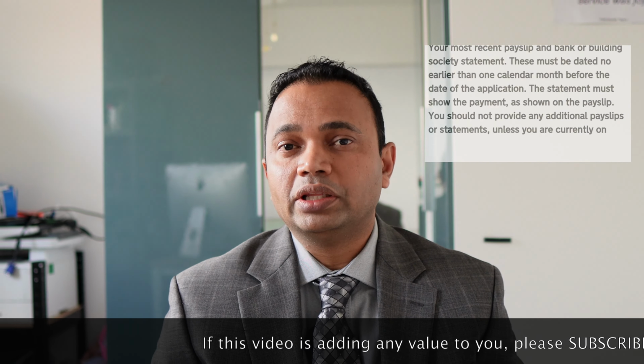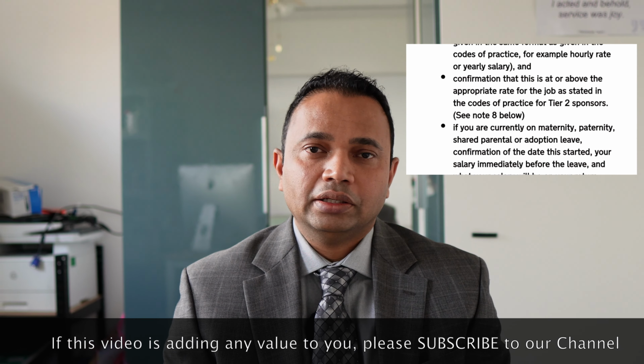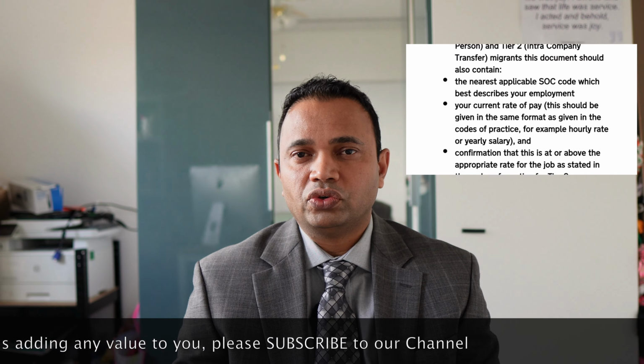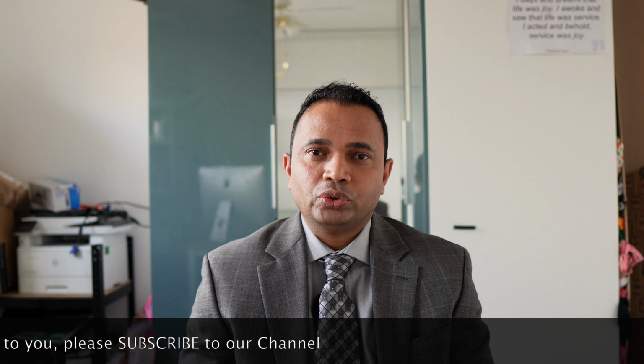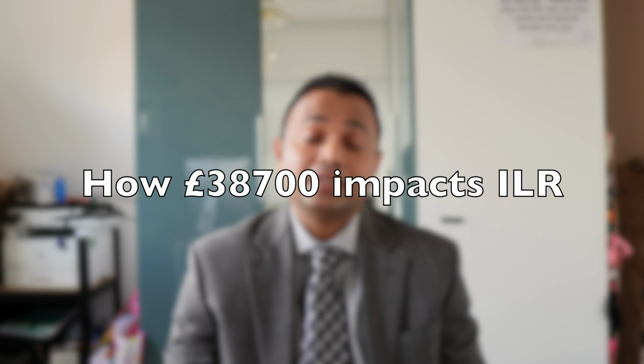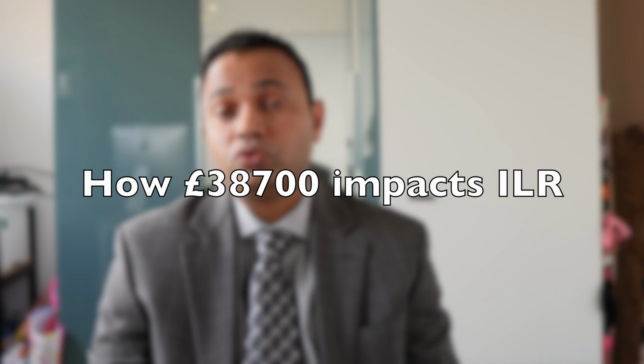When you file ILR, you give your latest employer's pay slips, bank statements showing the payments, and a letter from the employer showing that you are still required for the foreseeable future and all of that. So yes, for the ILR, those are the considerations. And an important thing, the skilled worker salaries will increase to a minimum of 38,700 from 4th of April onwards.